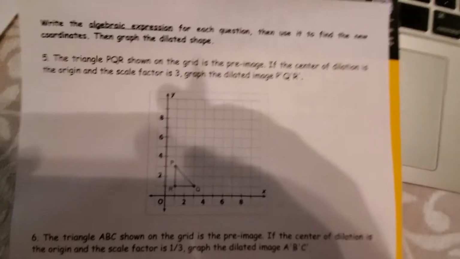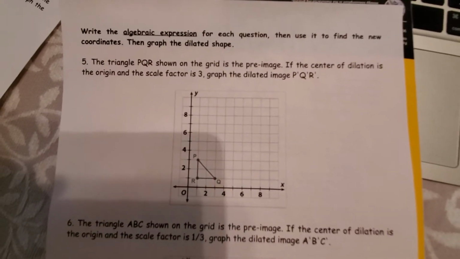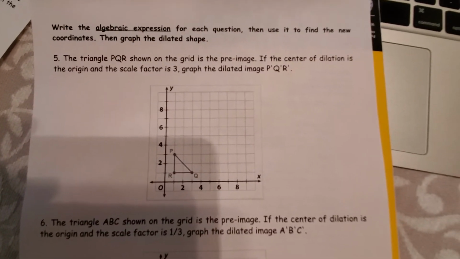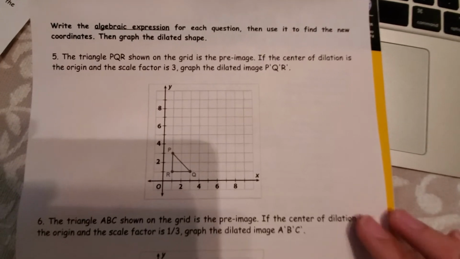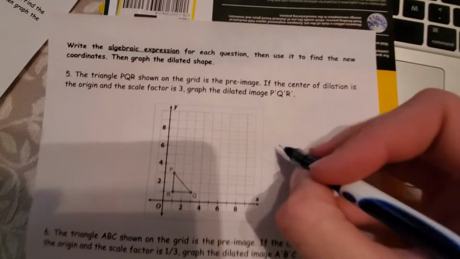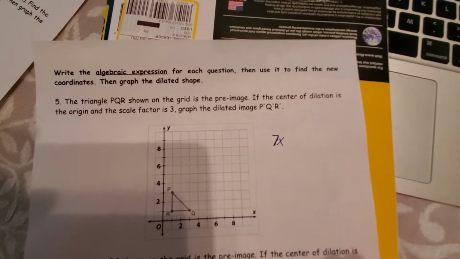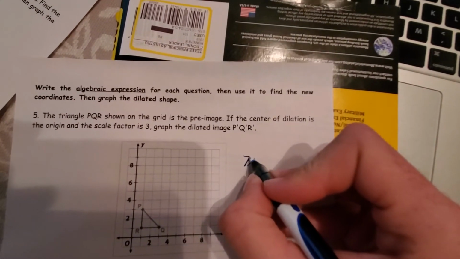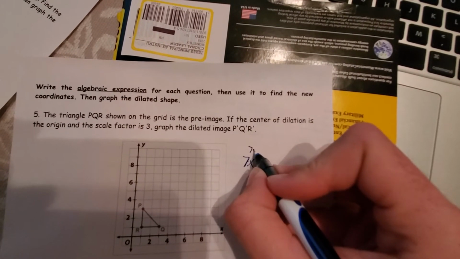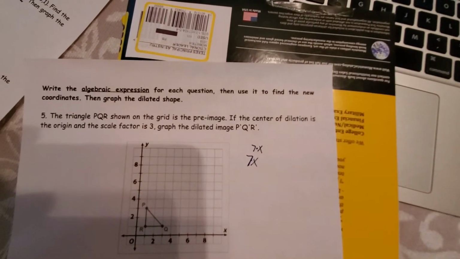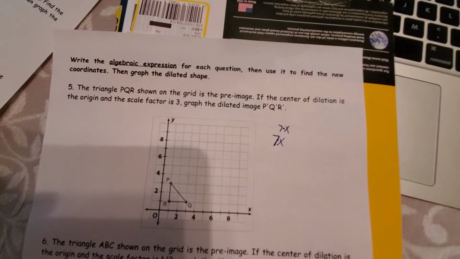Now, let's take just a second and look at page 2. Page 2 is dilations. Remember, on a dilation, all you do is multiply. When we're writing multiplication, we'll write like 7x or something like that, and we know that's telling us it's 7 times x. That's a different way to write that. You write these the same way.